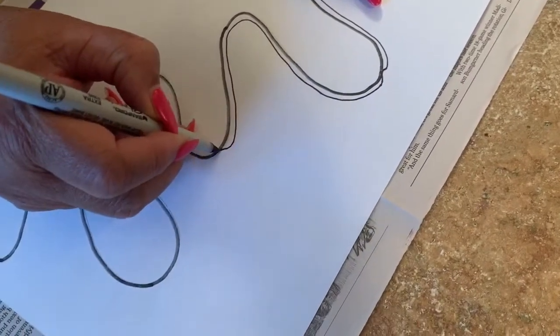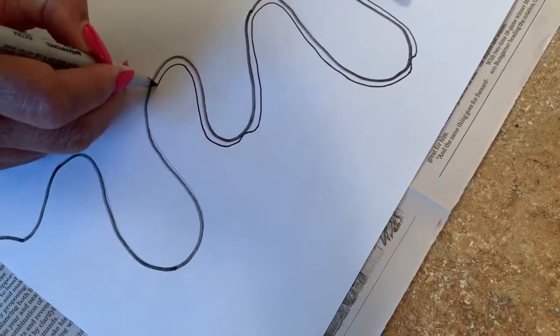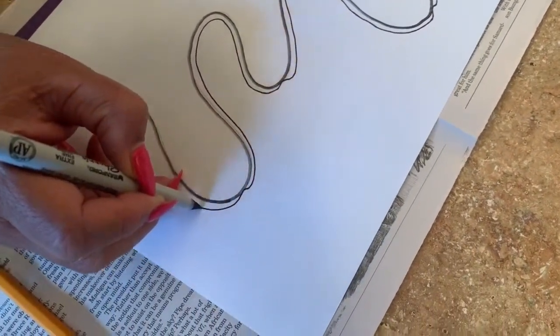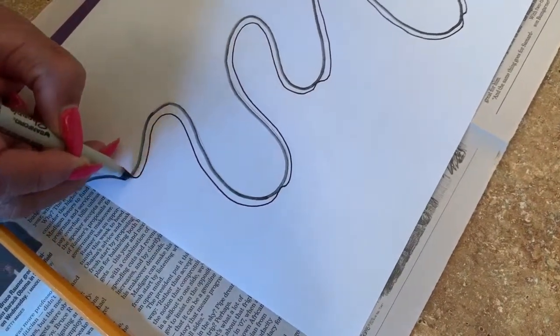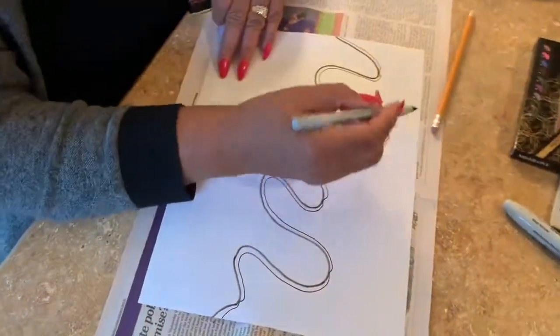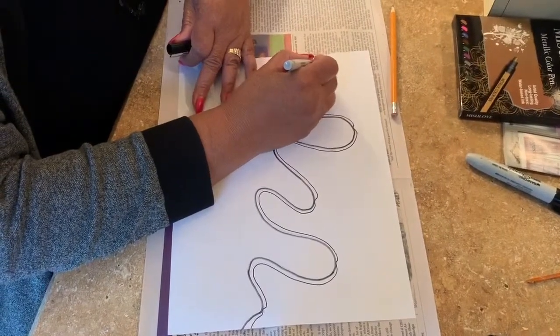And we want to remember our little rhyme, line all the time. Touch, come on out. Touch, come on out. Okay, now that's the second line. We're going to do a third line here. And we're going to leave the same distance between the lines.